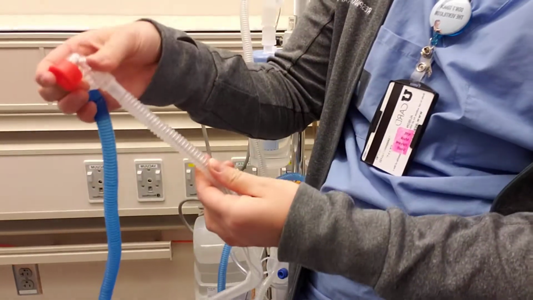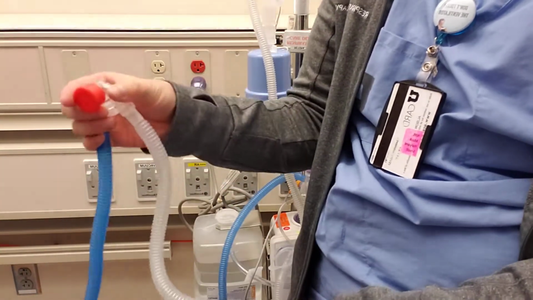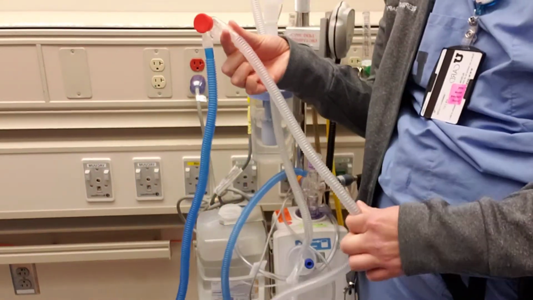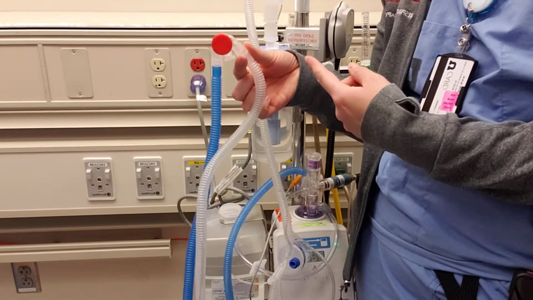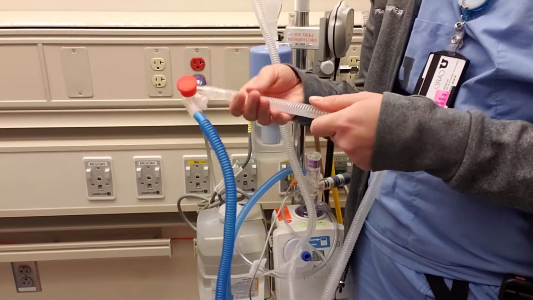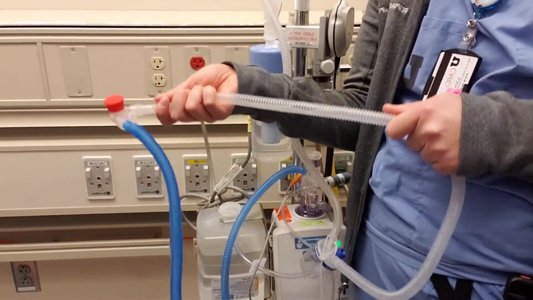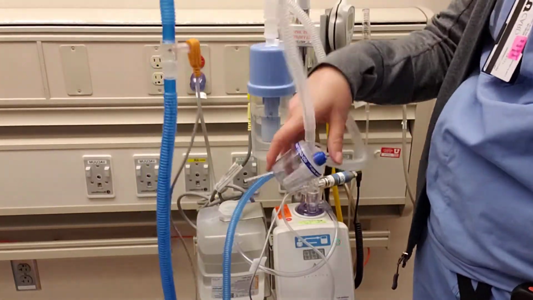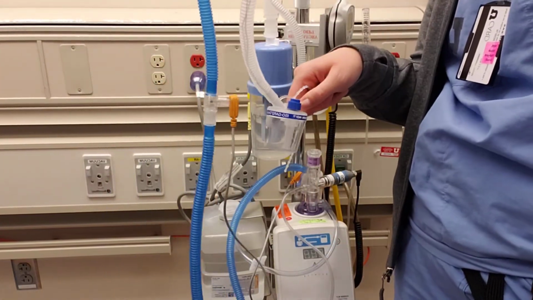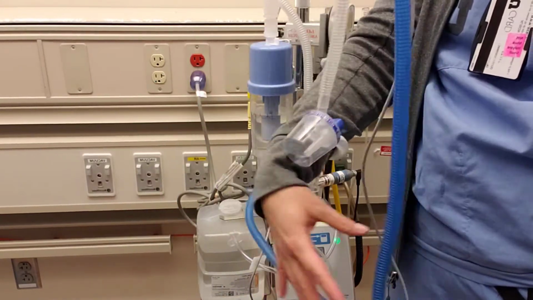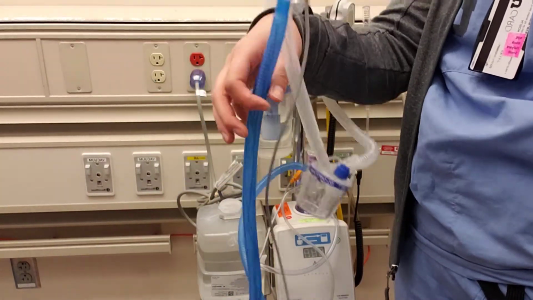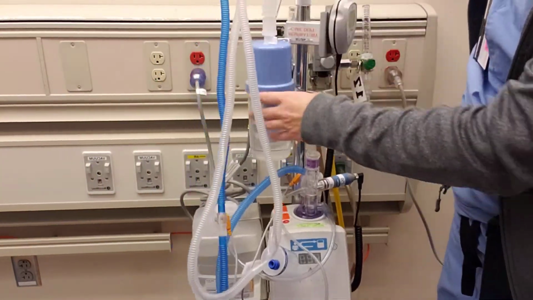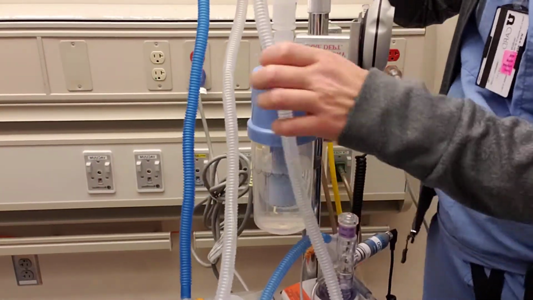Following that out, we go to the expiratory limb. And remember, when we're giving CPAP, it is the expiratory pressure. So we have the flow that we deliver to the baby, but it's the expiratory pressure that gives us that PEEP. Down to our little cups where we can collect rainout. We have that on both the inspiratory and expiratory limbs. Up to our bubble device.